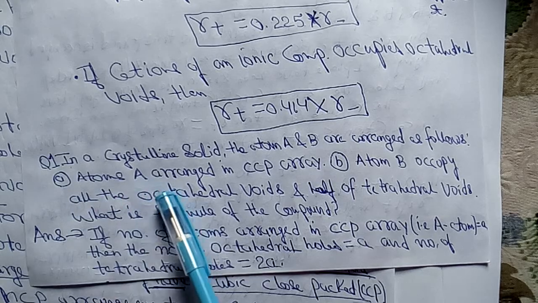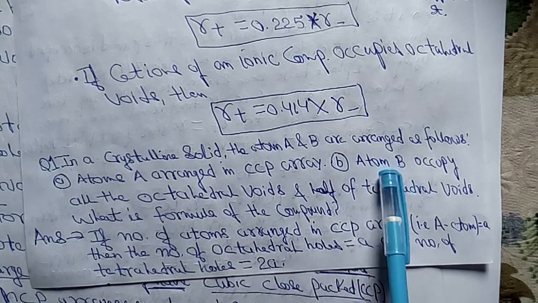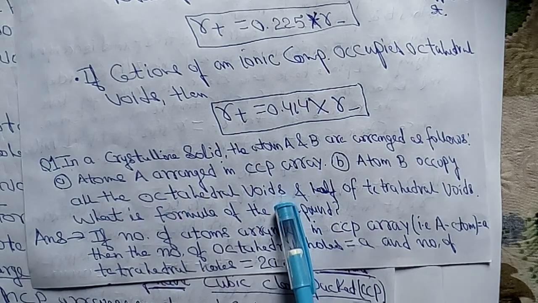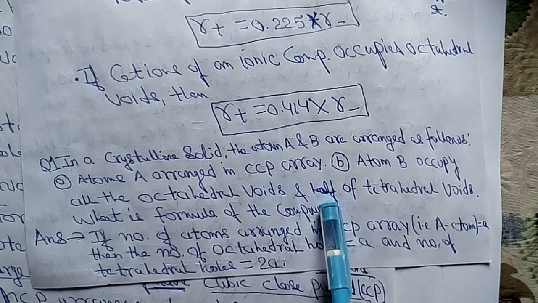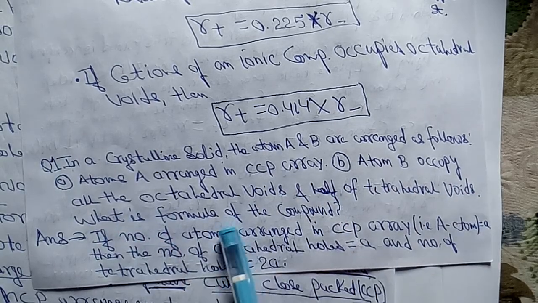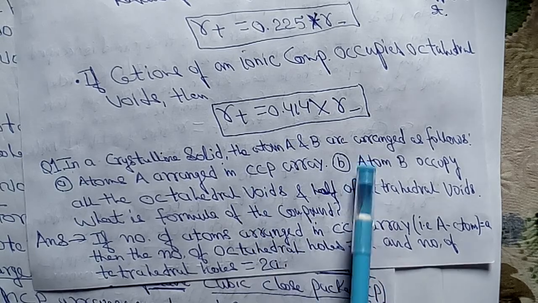Atom A is arranged in CCP, cubic close packing. Second, atom B occupies all the octahedral voids and half of the tetrahedral voids. Now the question asks, what is the formula of the compound? So how will we get the formula of the compound with this data?